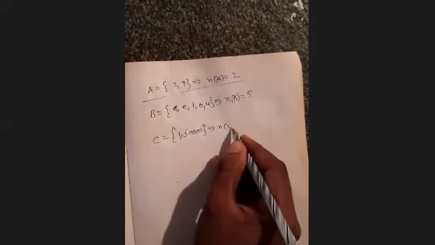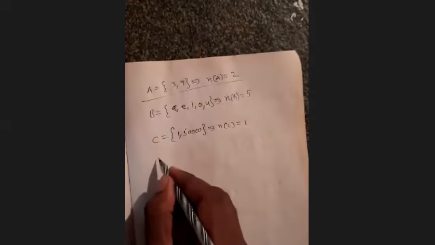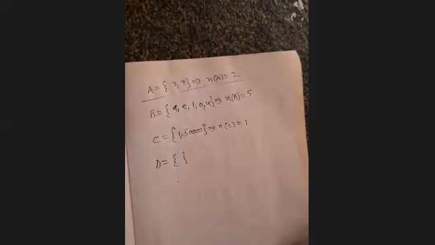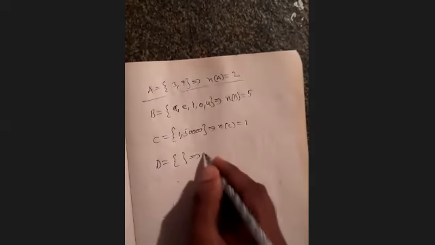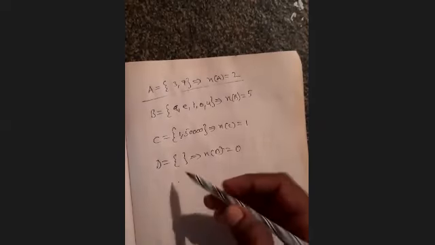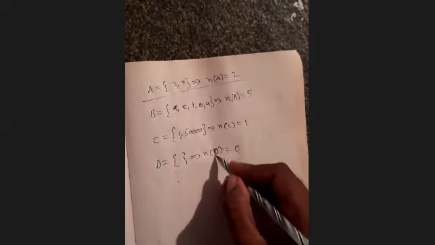Then n of C is what? 1. Then I'm taking one more set. D is equal to, like this. How many elements are there? 0. You are counting, no? Then we can write n of D is equal to what? 0. So no element is there. Then we can write n of D is equal to 0.